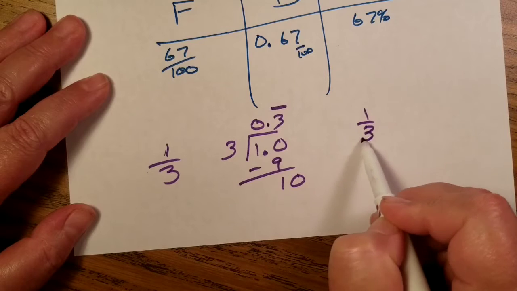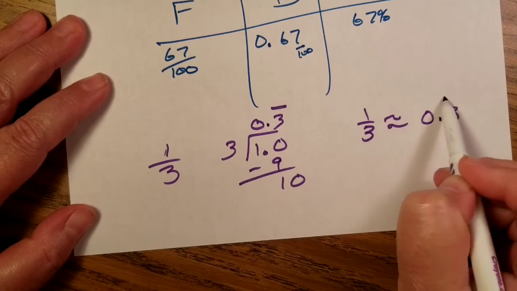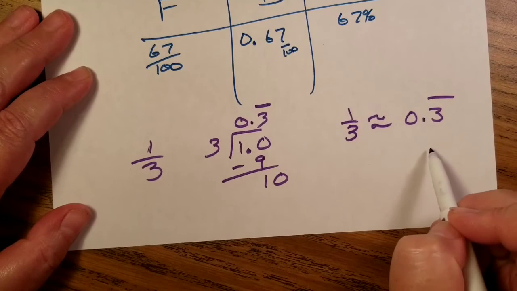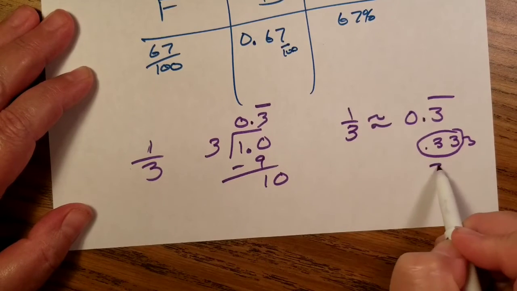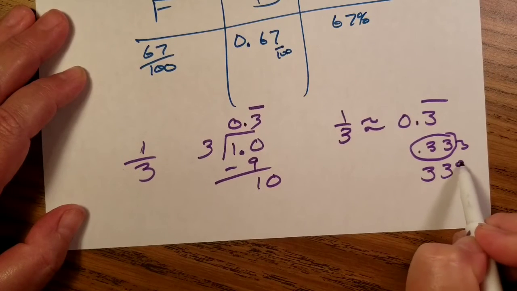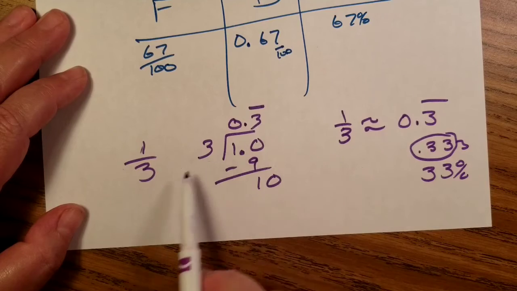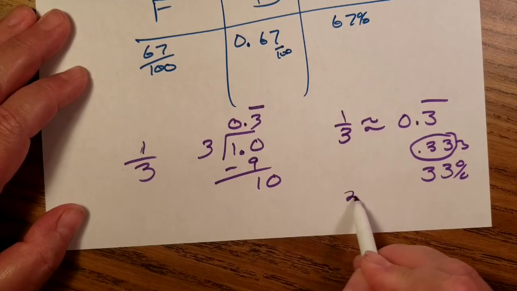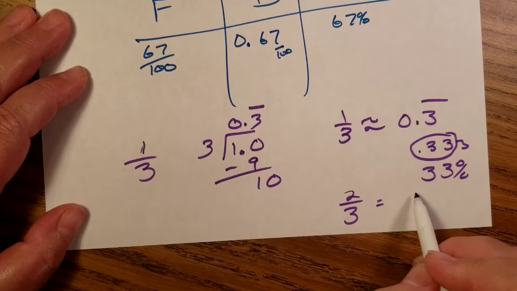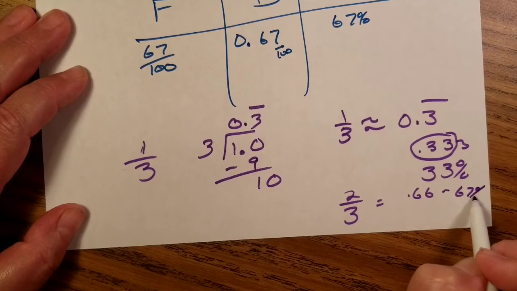So 1/3 is approximately 0.3 with repeating bar, which means it goes 0.333. And so this is the part you're going to use to convert it to 33%. These are benchmarks. 1/3 is 0.33 or 33%. 2/3, you would end up rounding, it would be twice that, so it's 0.66, which rounds to 67%.